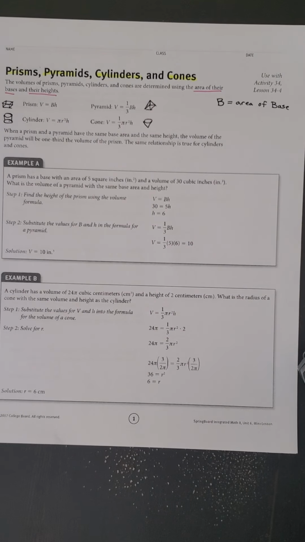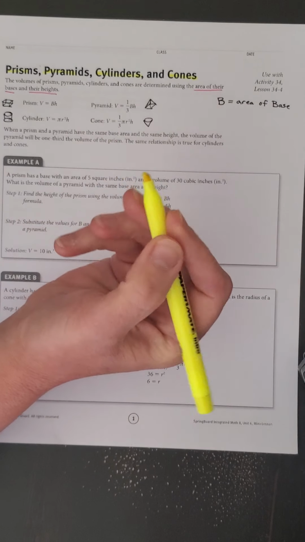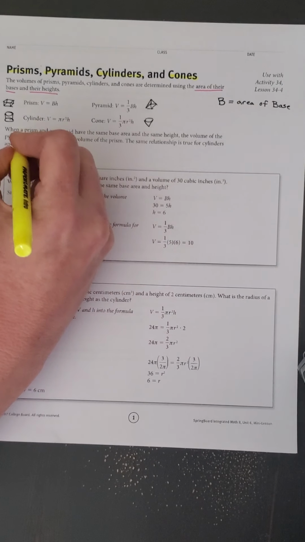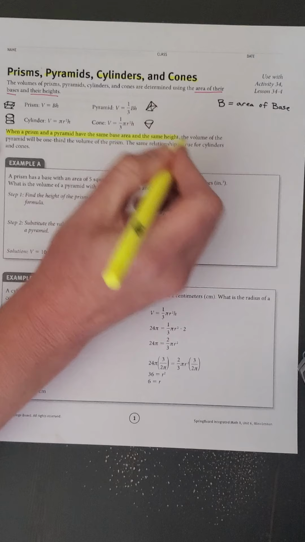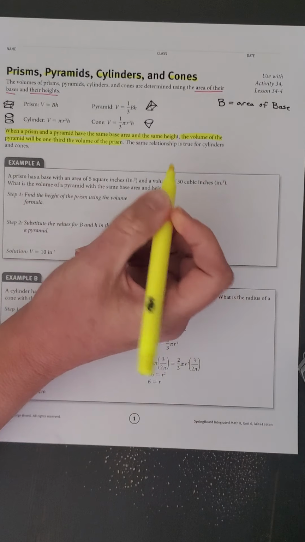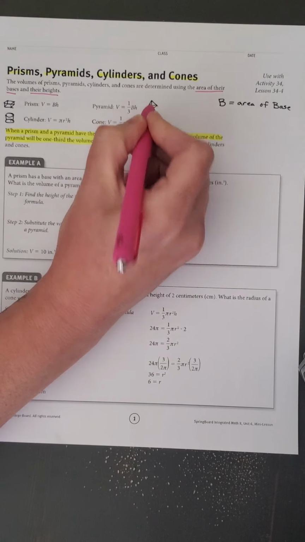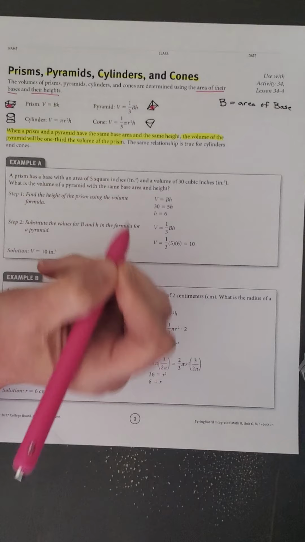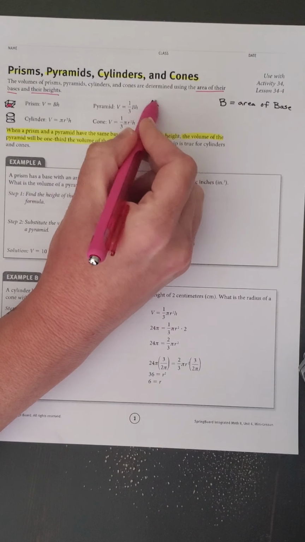All right. So there's a kind of cool relationship that happens, which is that when a prism and a pyramid have the same base area and the same height, the volume of the pyramid will be 1/3 the volume of the prism. What does that mean? That means that if this base is the same as this base and the height is the same as this height, you could fit 3 of these.